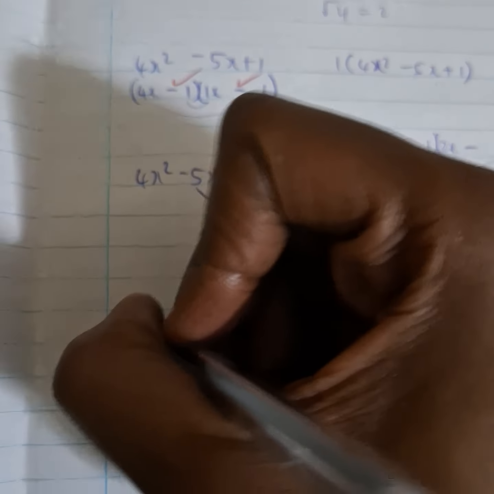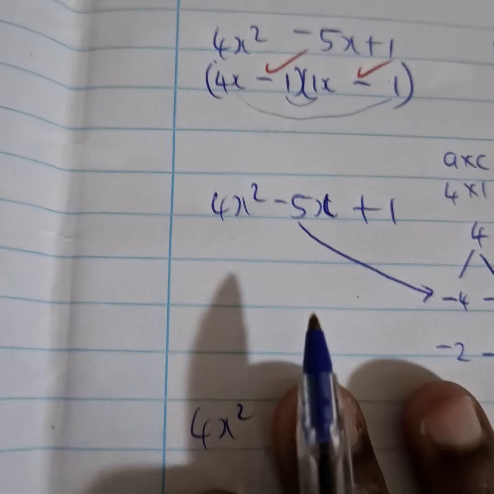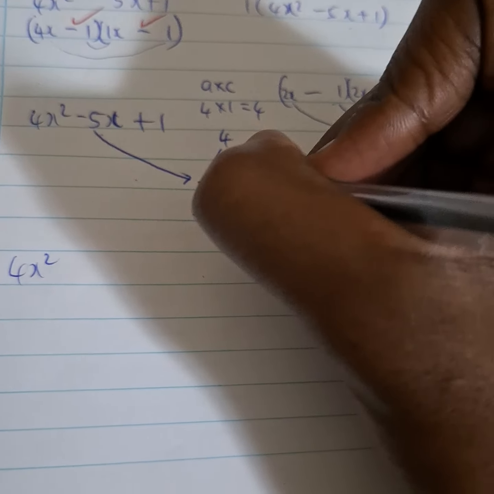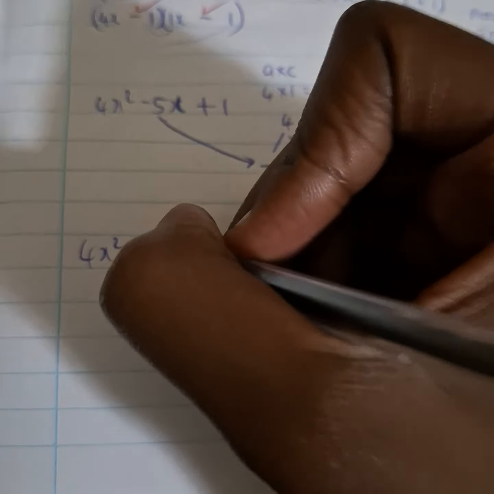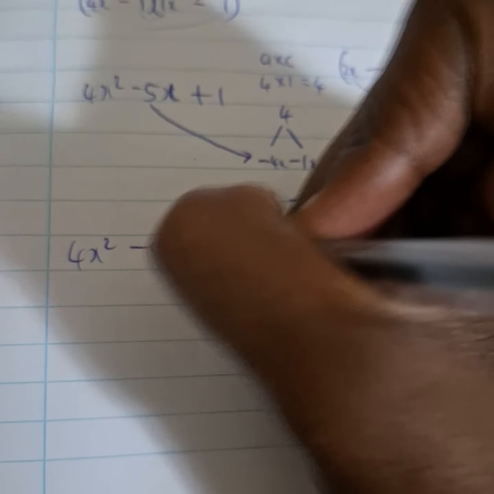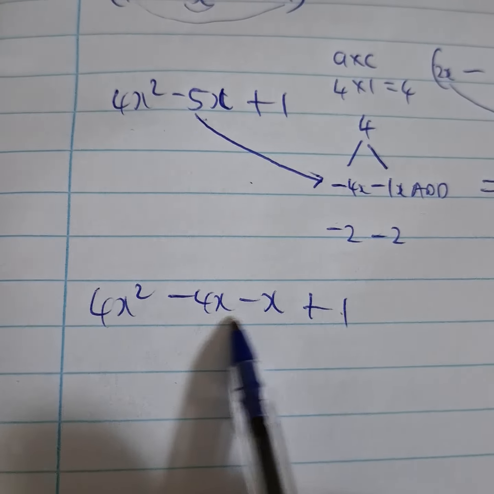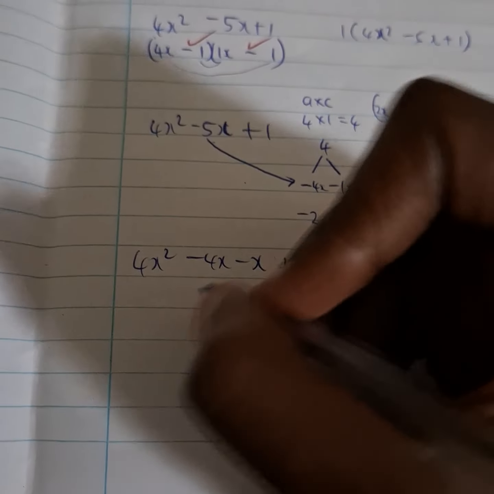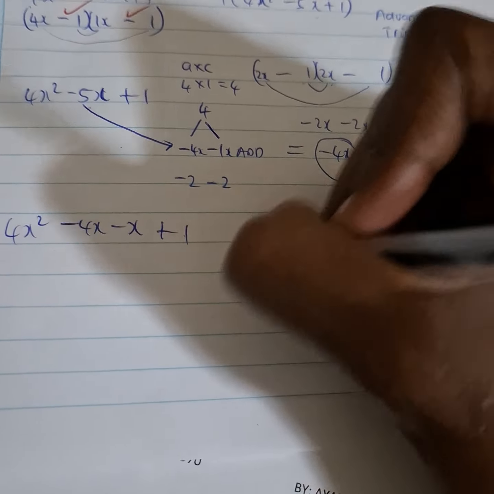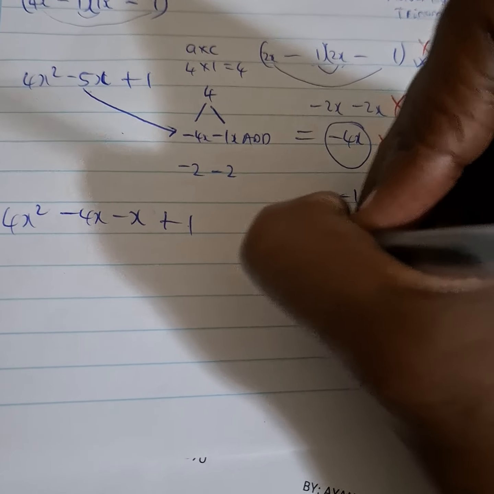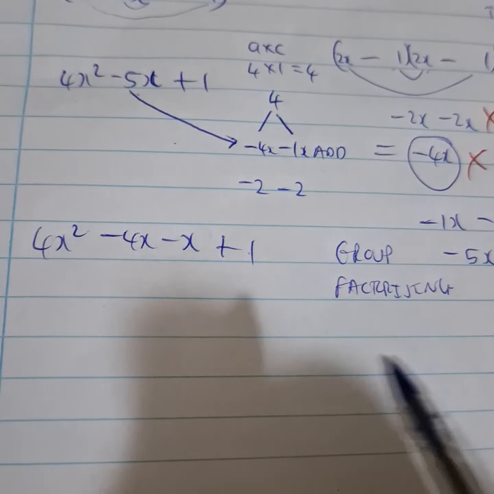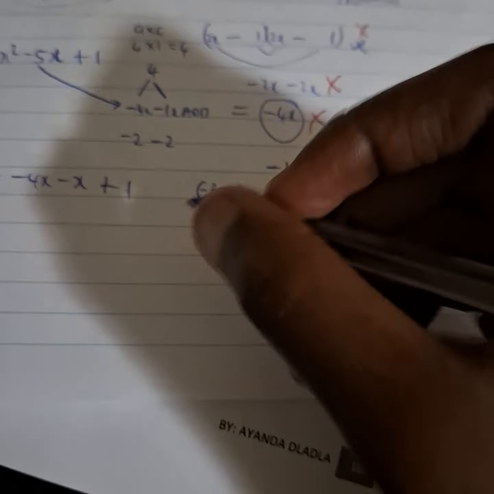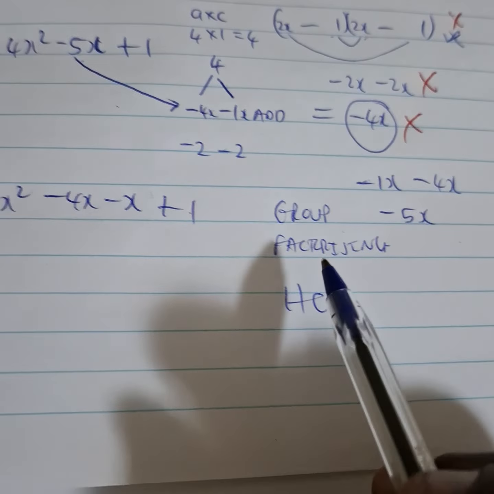So what I do then is I go and rewrite this trinomial, and I replace the -5x with a -4x and a -1x. -4x, -x, and then +1. Remember, when I add these two, I still get -5x. Do you see that? Then what I do is I factorize using grouping. I'm going to group these first two terms and these two terms, and I'm going to take out the highest common factor, because that's what we do when we group factorize.